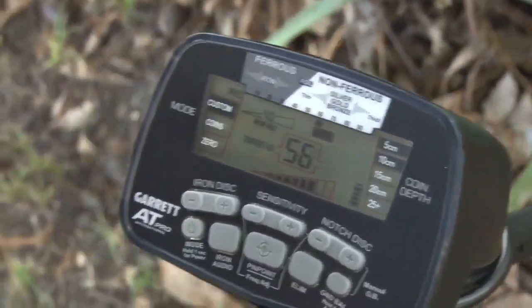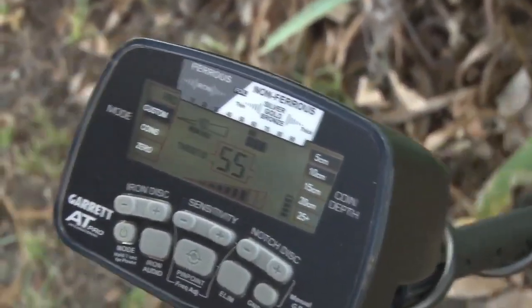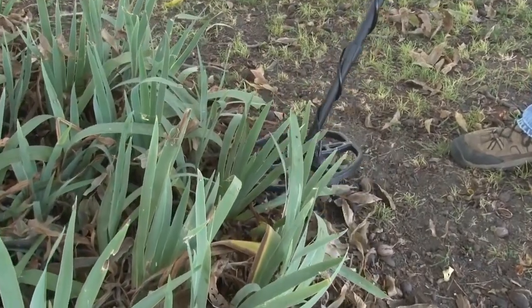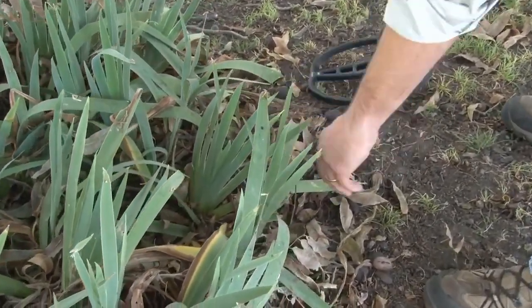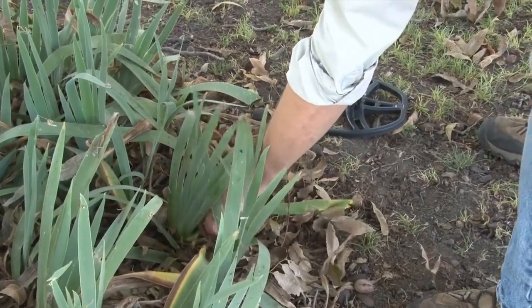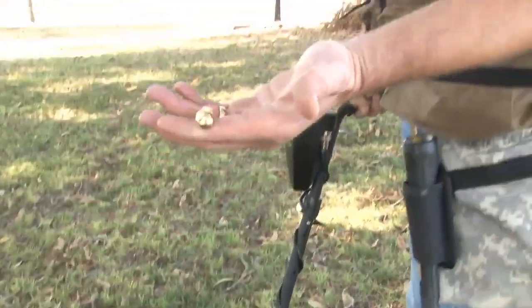And there we go. I've got something that's hitting right there in the high 50s, just like the other one did. And right off the end of this coil tip, there's my earring.